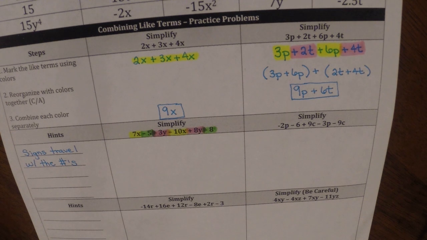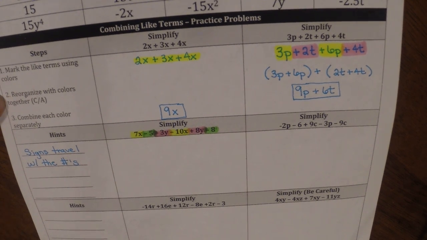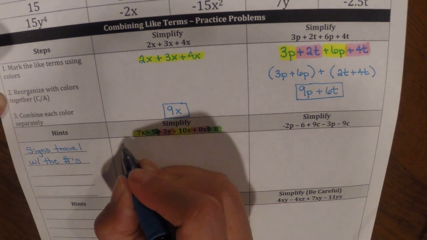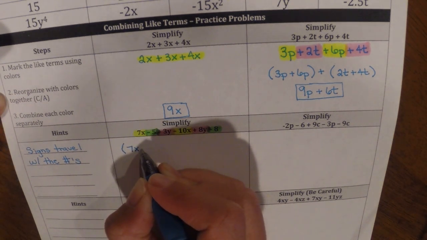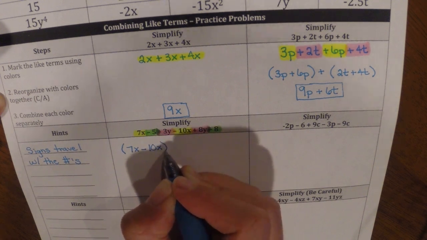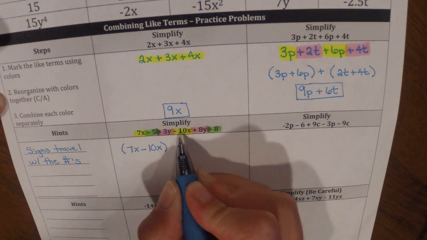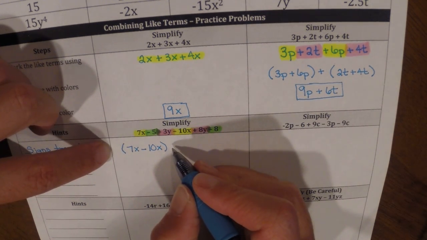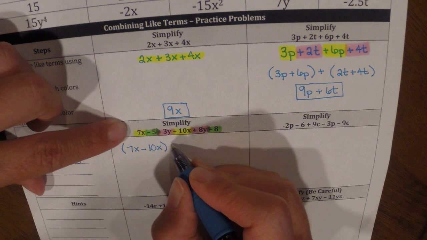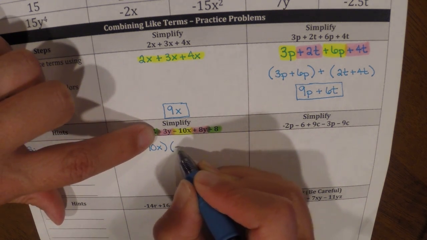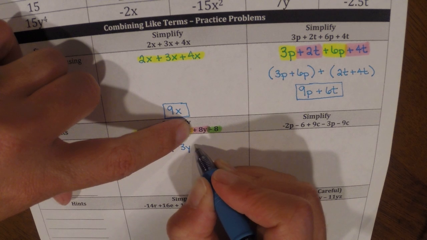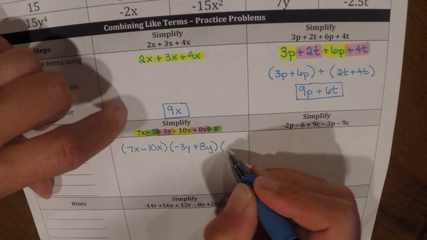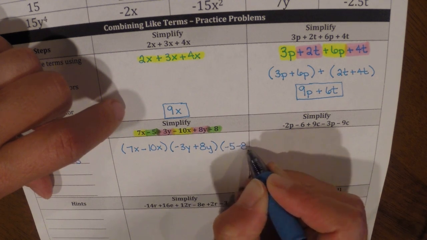So this time when I go to do step 2, which is to reorganize them using the colors, I'm going to have 3 groups. So I would have 7X minus 10X. Again, it goes with this, okay? And then I'm not even going to put a sign in the middle. I'm just going to make my 3 groups. So there's my yellow. Then I'm going to do my pink. So I've got a minus 3Y and a plus 8Y. And now I'm going to do my green, which is minus 5 minus 8.